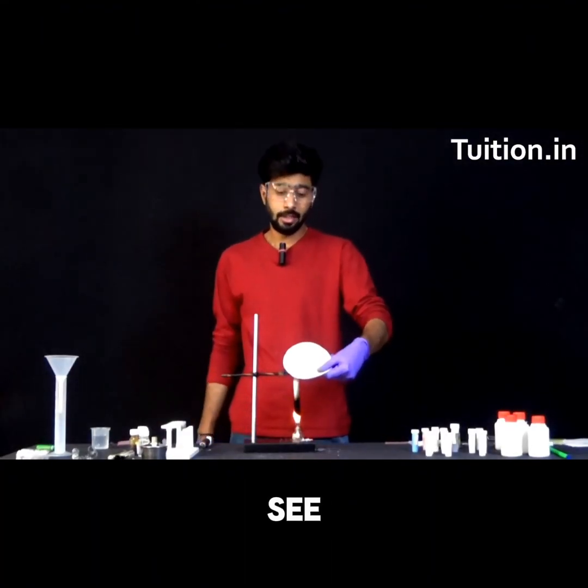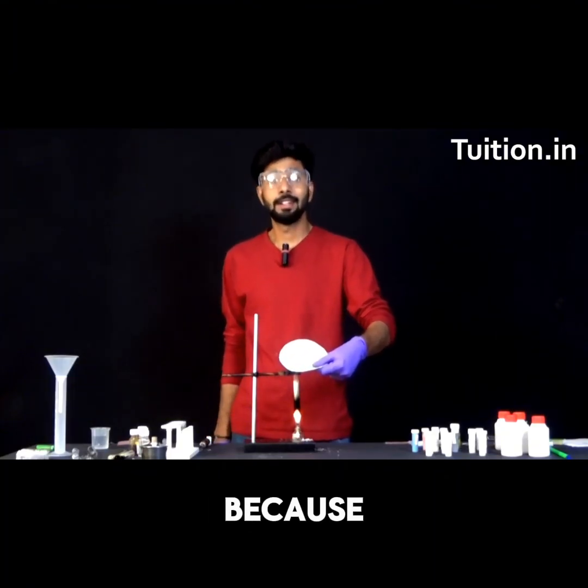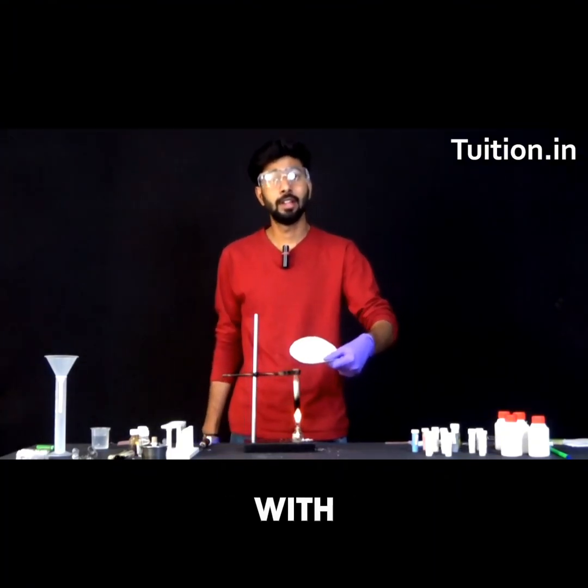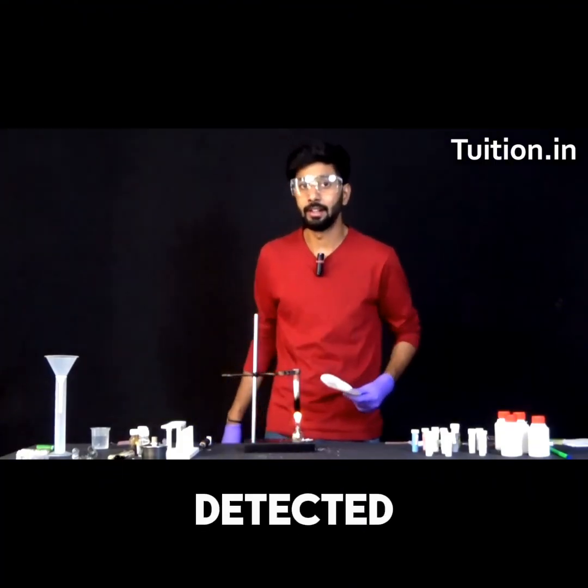As you can see, the filter paper has slightly got yellow color now. This is because Nessler's reagent has reacted with ammonia, which was coming out as the end product, and hence ammonia was detected.